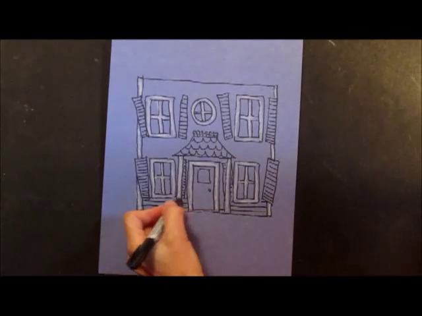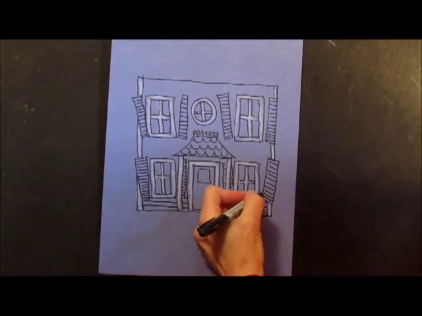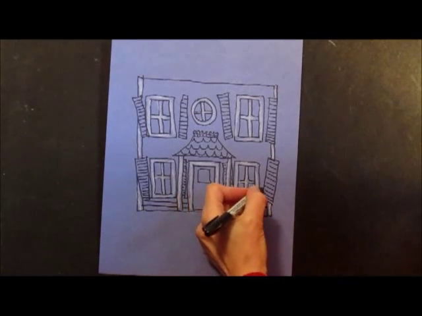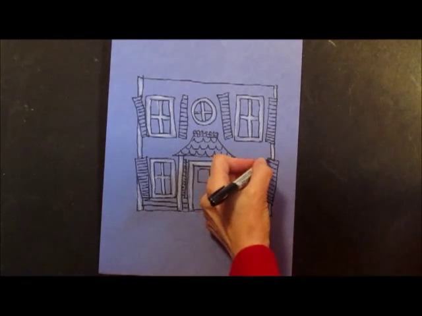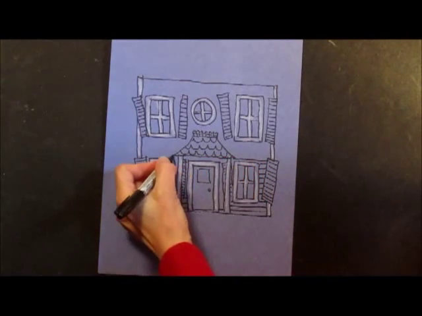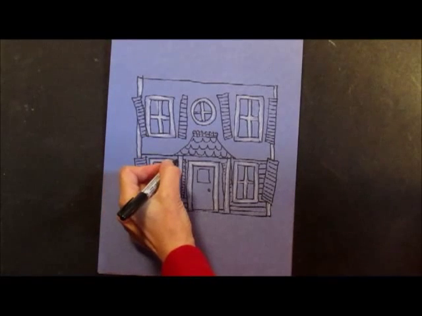Even though you see me going fast, first of all, because I draw a lot. Here you can go like that a little bit. But don't try to make it like it's a race to finish the drawing.